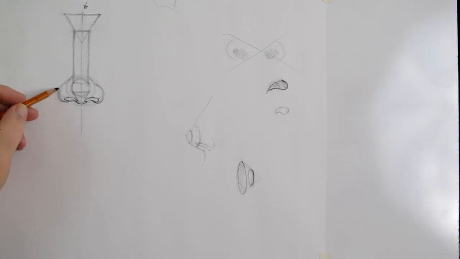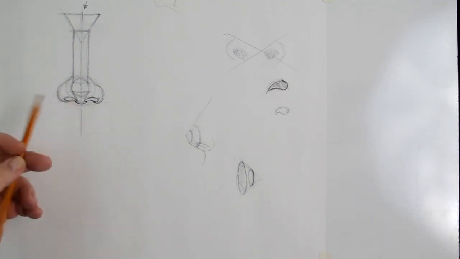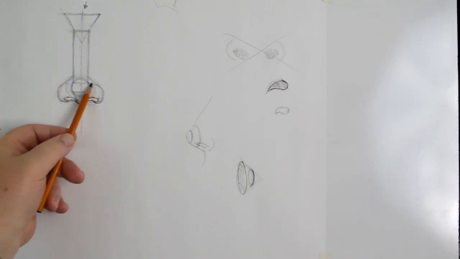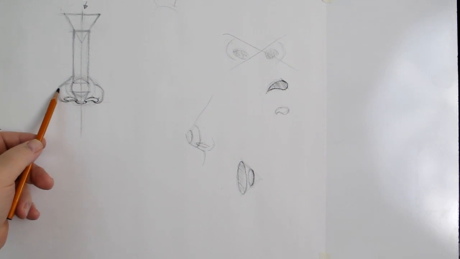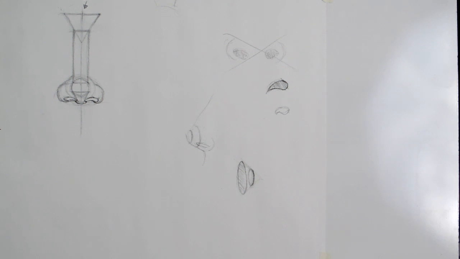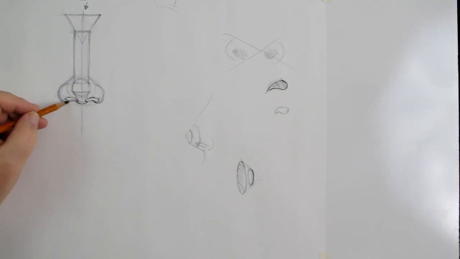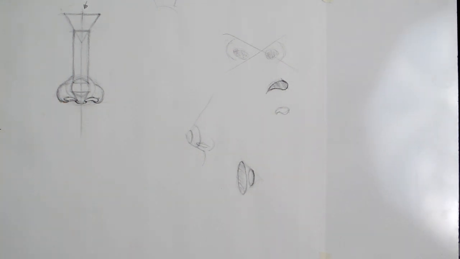Noses are so interesting, and to me, they're even more fascinating than, say, eyes, because the nose, we many times will just go, oh, it's just a lump on the face, but it's not. Hopefully, you're seeing by what we're doing, it's more than just a lump. It's actually quite a complicated feature. And we want to give it its due, so to speak. We want to have the idea of all these different little forms. If we don't have them, it won't read like a nose.